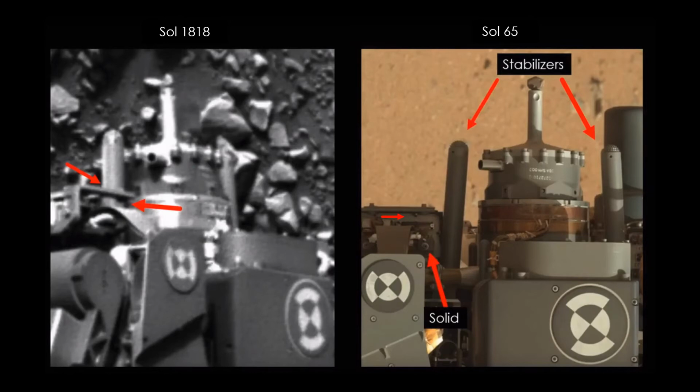In the color image on the right, the perspective is looking down on the top of the turret with the drill. The 2 large drill stabilizers are identified on each side. The left stabilizer rests closely to a solid support bracket. In the black and white image on the left, the turret is slightly tilted, but inexplicably, the left stabilizer has now been threaded through that same box that is no longer solid, and the stabilizer now appears enclosed inside the bracket.